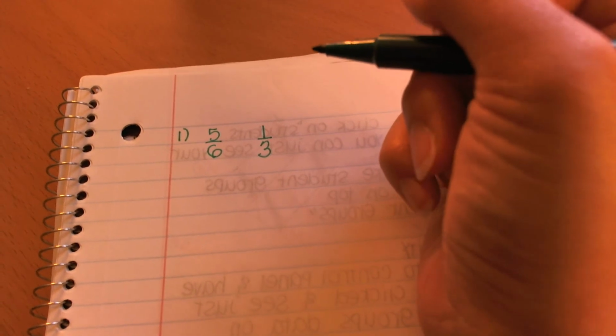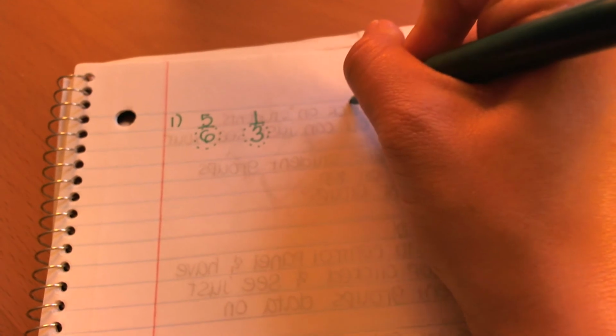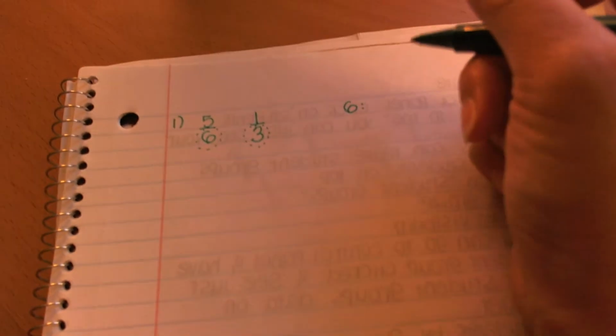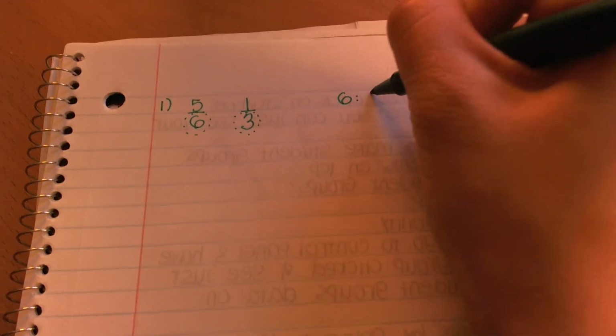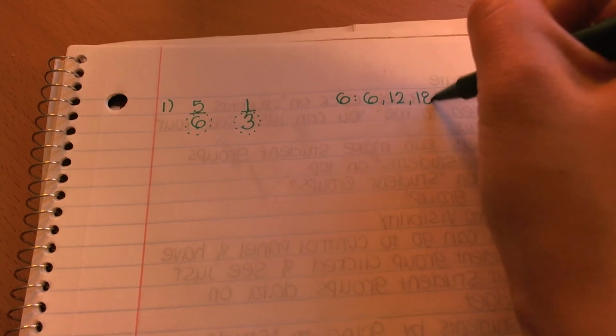For number 1, sorry, let me zoom in. If I'm comparing the fractions 5/6 and 1/3, and I want to put them in order from least to greatest, I'm going to look at the denominator of each fraction and see what common multiple they have. So let's do the first denominator, which is 6. I'm going to write this 6 here and write down all the multiples of 6 that I know. So it will be 6, 6 times 2 is 12, 6 times 3 is 18. I'm just going to stop right there.